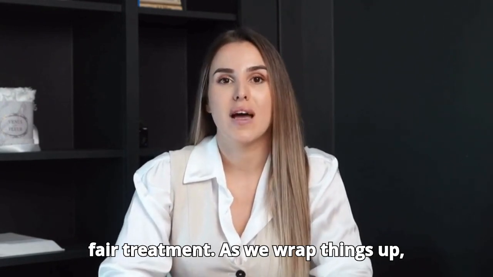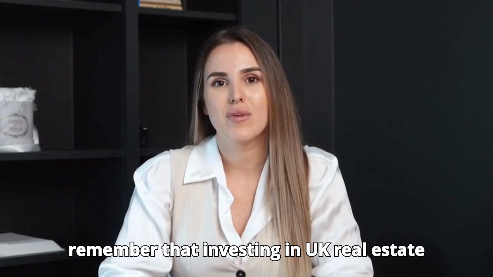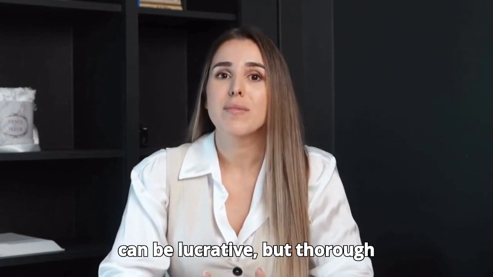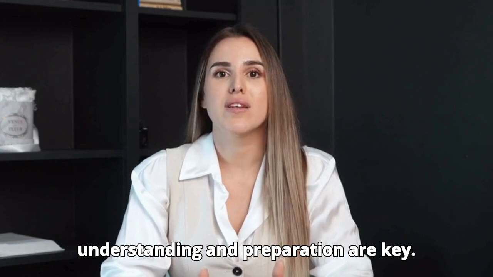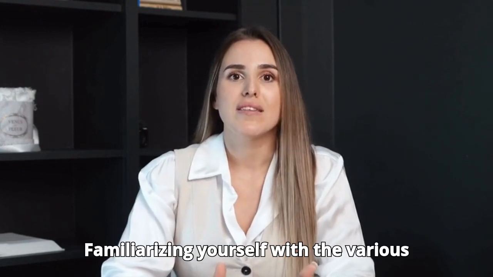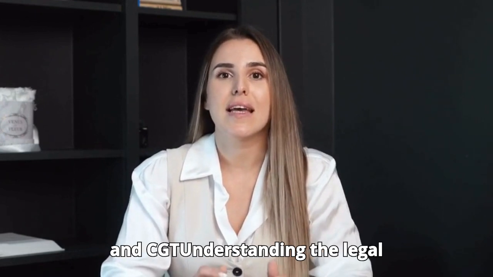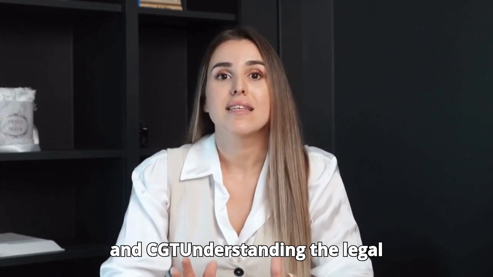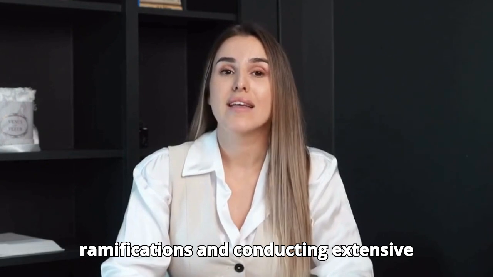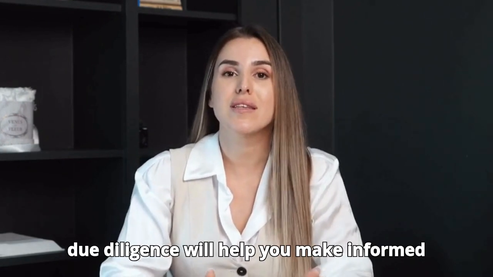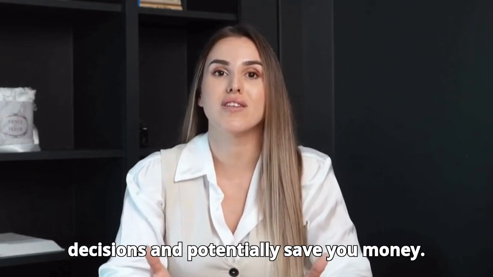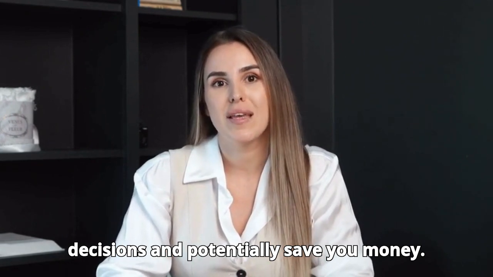As we wrap things up, remember that investing in UK real estate can be lucrative, but thorough understanding and preparation are key. Familiarizing yourself with the various tax implications such as SDLT and CGT, understanding the legal ramifications, and conducting extensive due diligence will help you make informed decisions and potentially save you money.